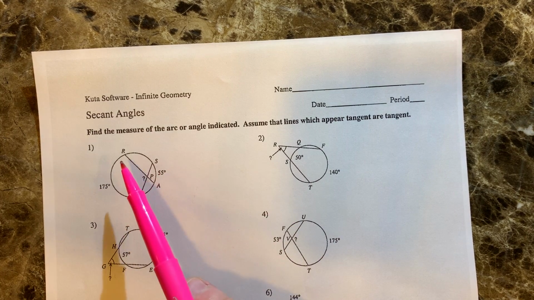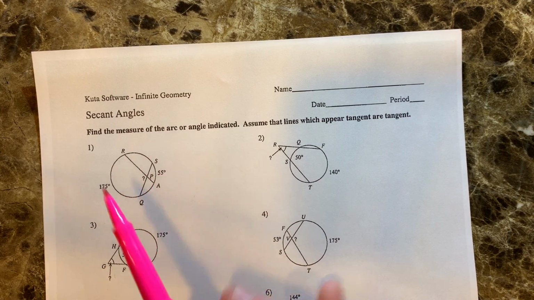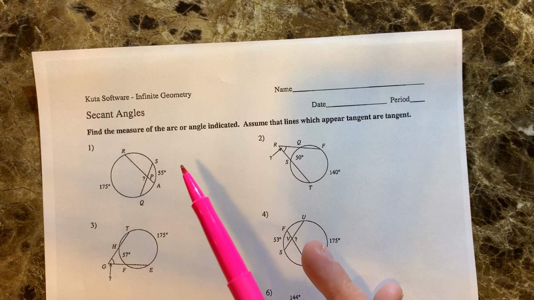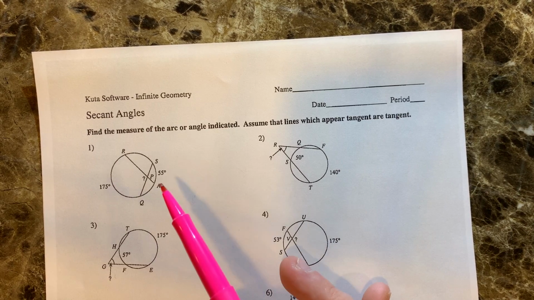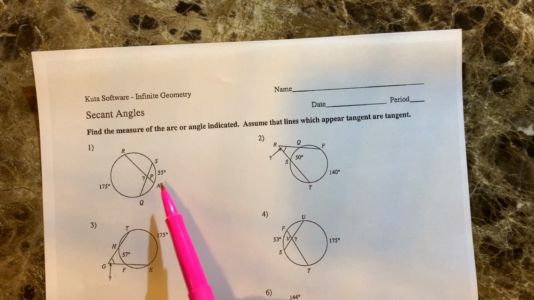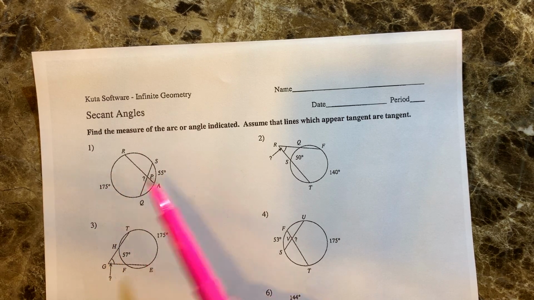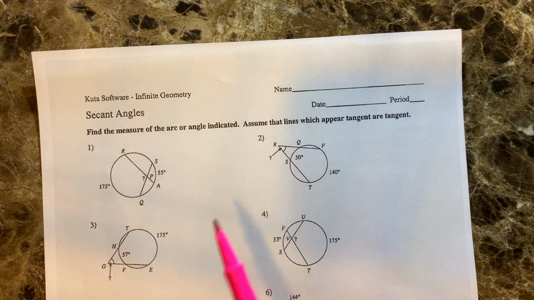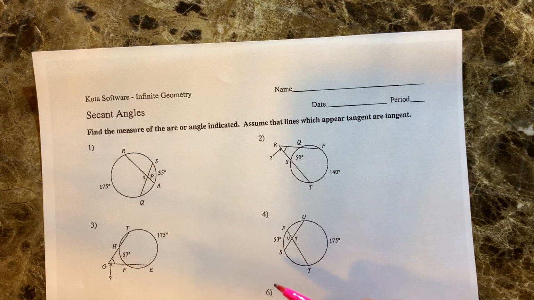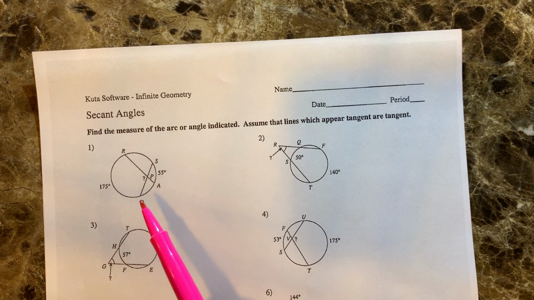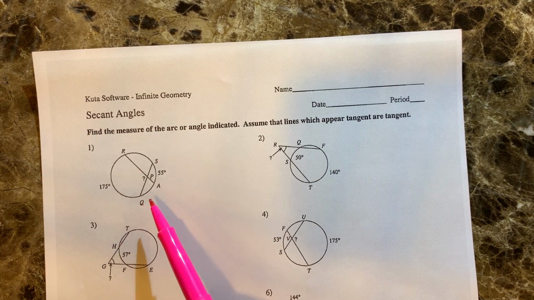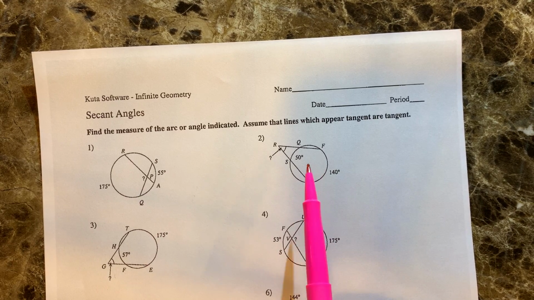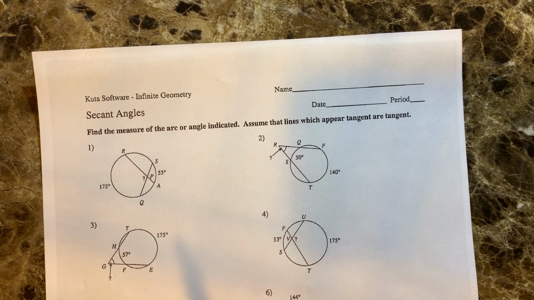So we have different configurations of how lines can intersect and interact with one another and form angles in terms of circles. We have ones that form on the interior of the circle and some that form on the exterior. The ones that were on the interior had 1/2 of the sum of the arcs as its formula. The one outside had 1/2 the difference of the arcs. So those are going to be important to note.